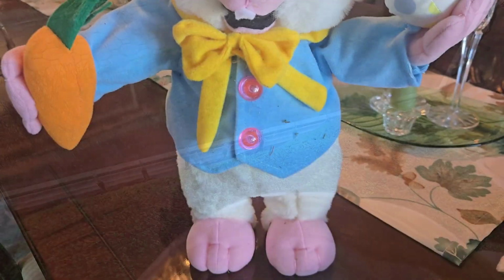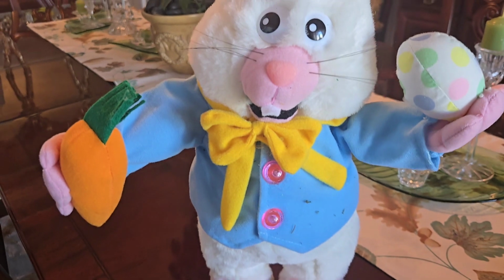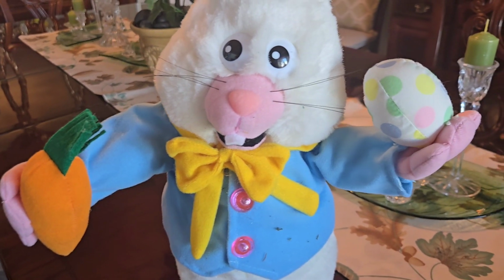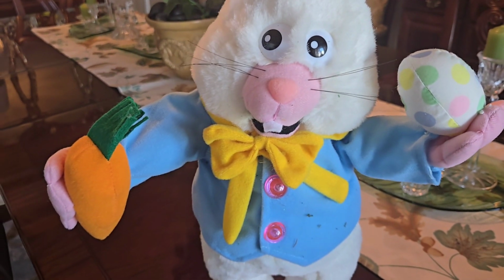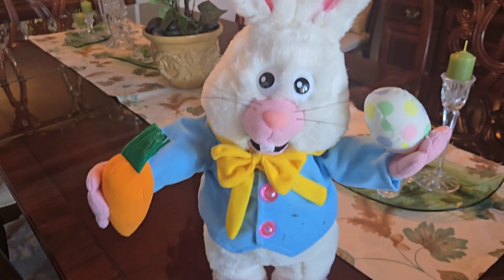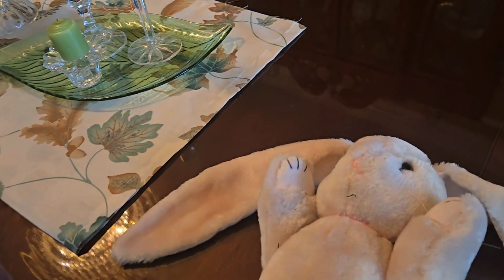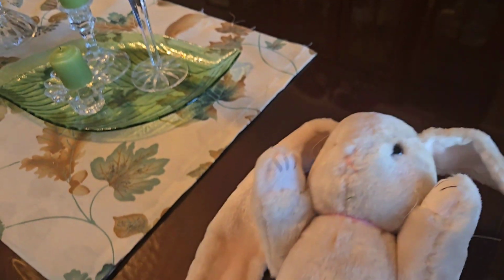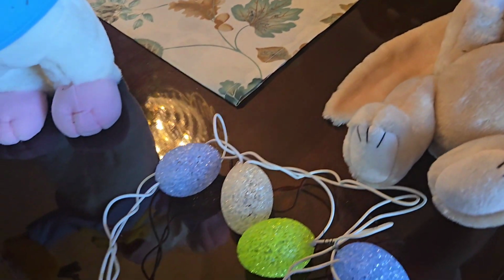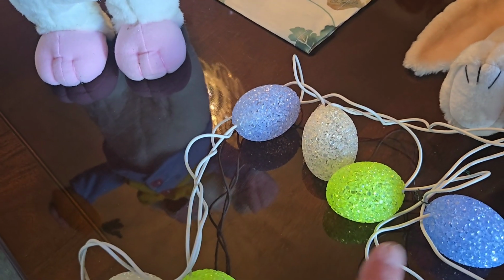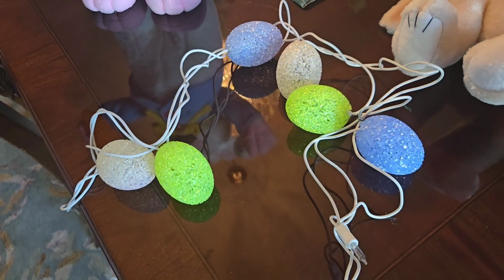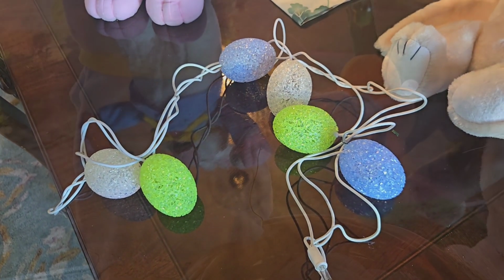Okay, so next, this guy is next. Look how cute he is with his spotted egg and his carrot and his cute little vest. I'm also going to put this guy in with these nice big floppy ears. And I'm going to add these eggs, which light up, someplace. I'll figure it out.